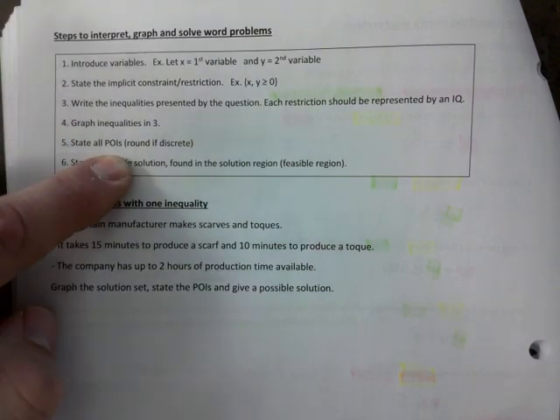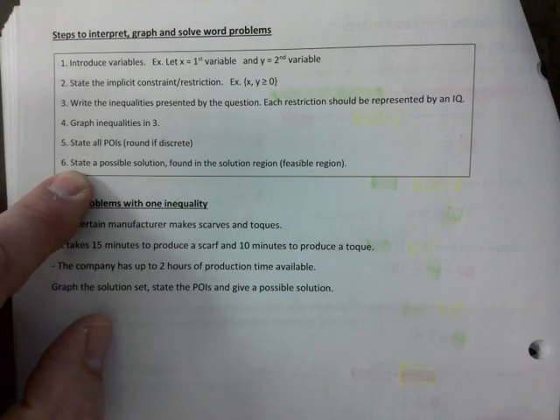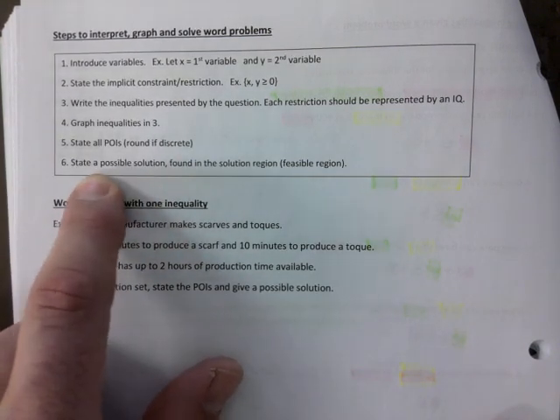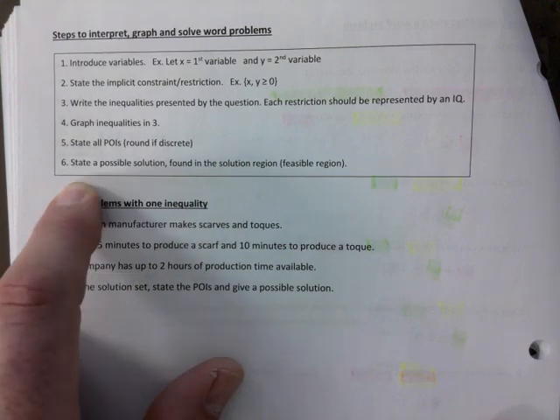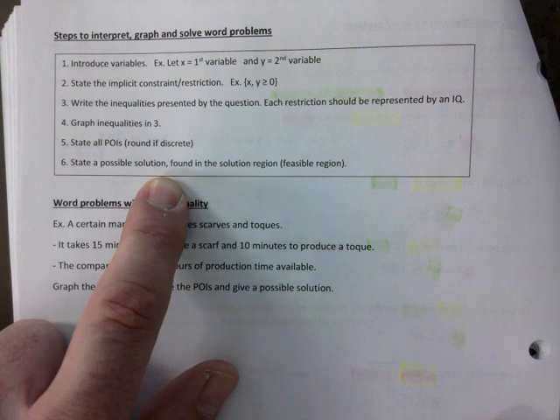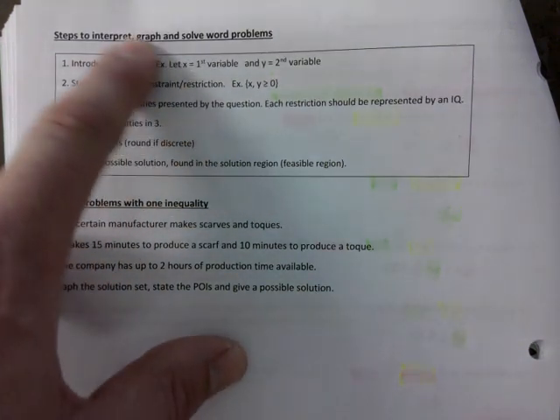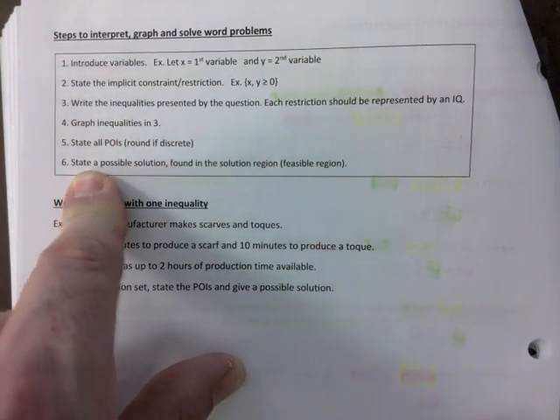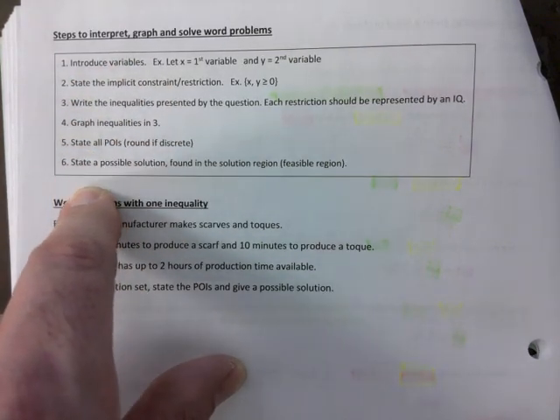We're going to graph it. We're going to find the POIs. And notice that it says here, state a possible solution. Notice that, a possible. At the end, we're going to figure out the best solution. That's where we're going to end up. So the first couple of steps are not going to change. That is going to stay the same. It's the end here where I'm going to add a little bit.